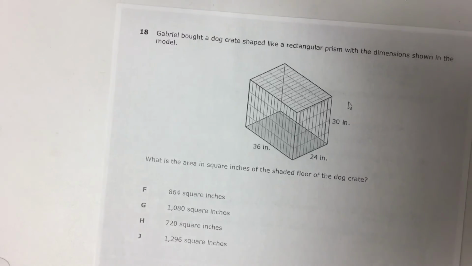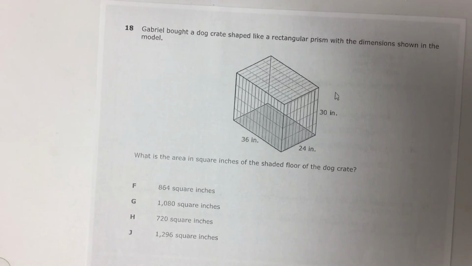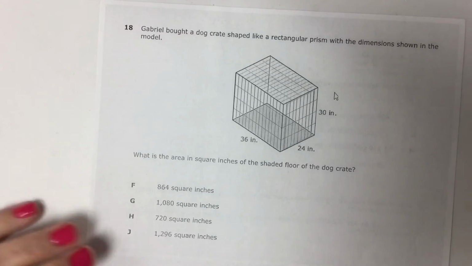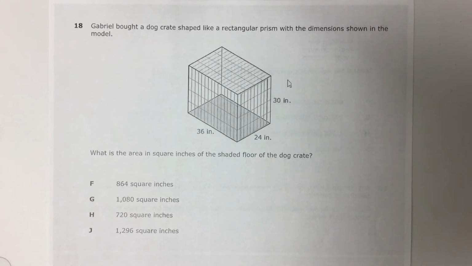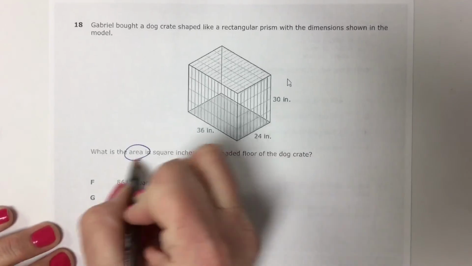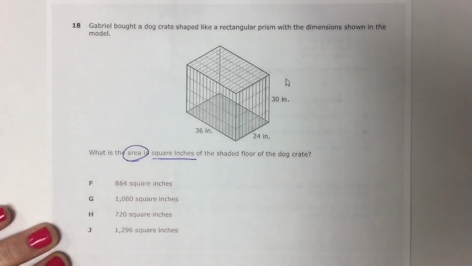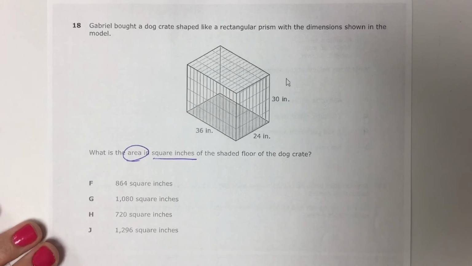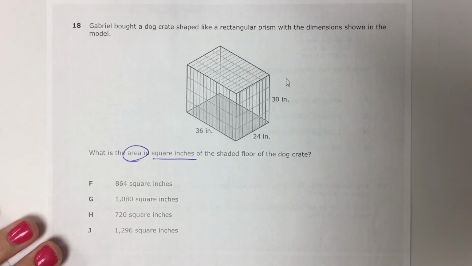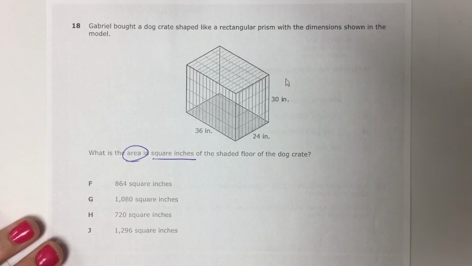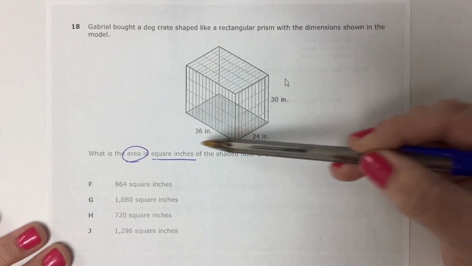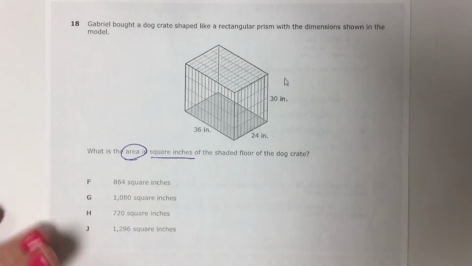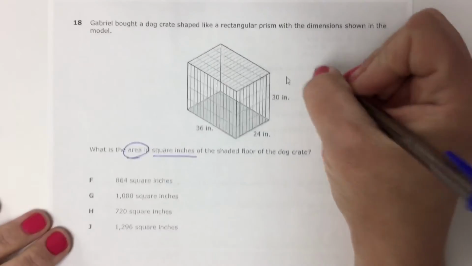Just a couple more I'm going to show you. Gabriel bought a dog crate shaped like a rectangular prism with the dimensions shown in the model. What is the area in square inches of the shaded floor of the dog crate? These are the kinds of questions that you have to really pay attention to, because it looks like a rectangular prism. It gives you 3 dimensions.